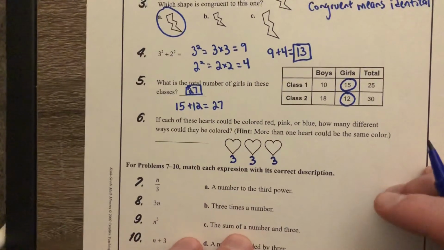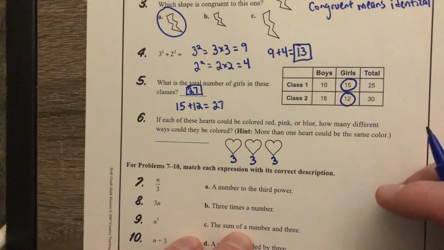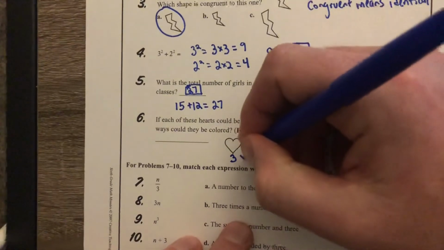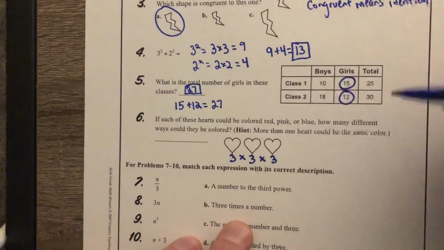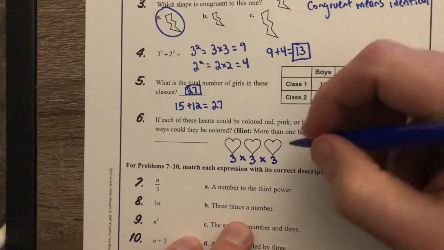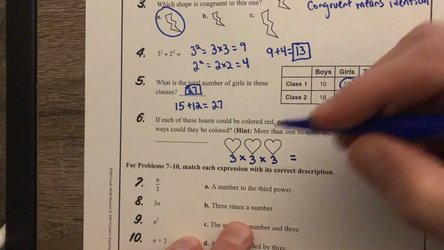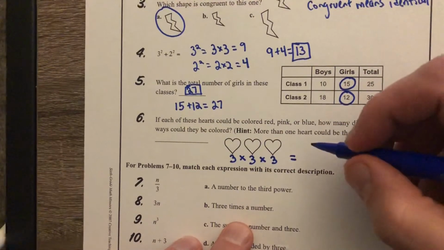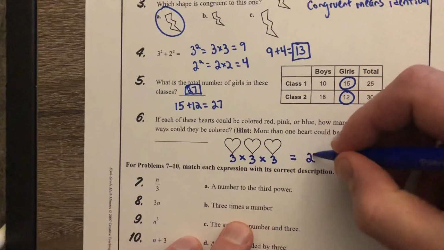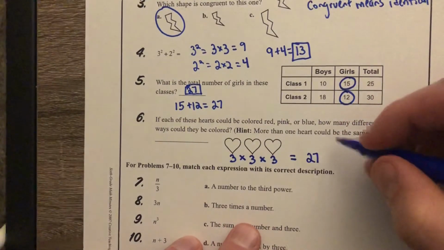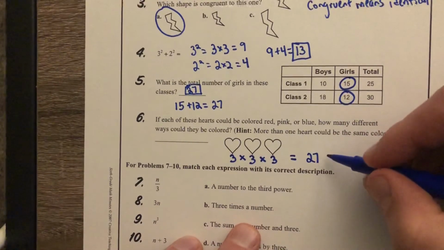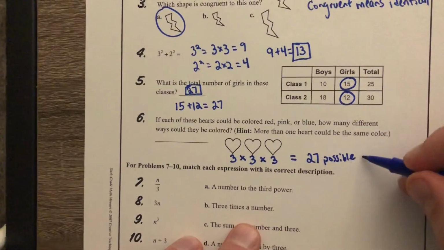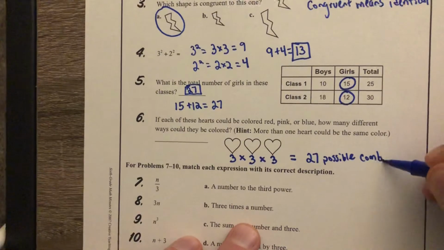So if I want to figure out the total possible combinations, I'm going to multiply all of these together. 3 times 3 times 3: 3 times 3 is 9, 9 times 3 would be 27 possible combinations.